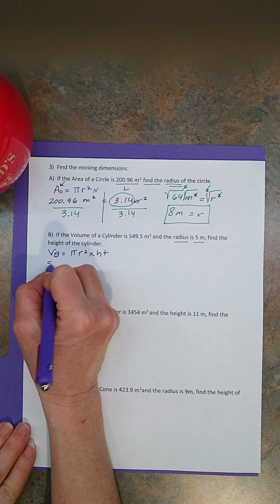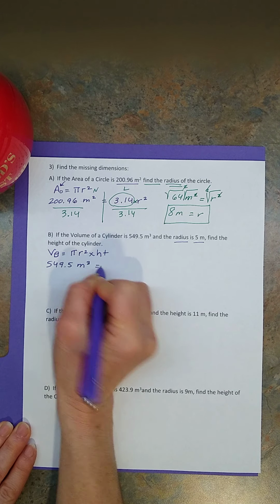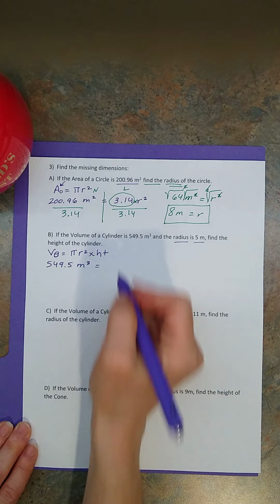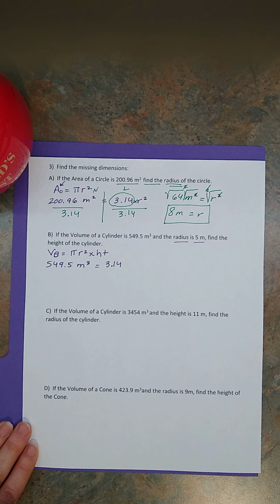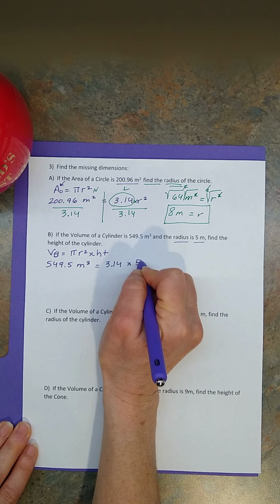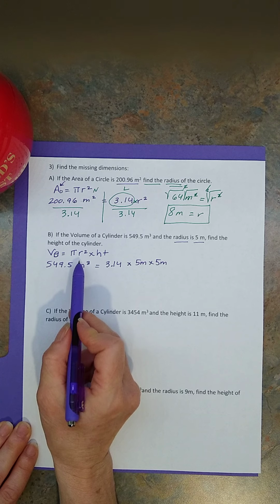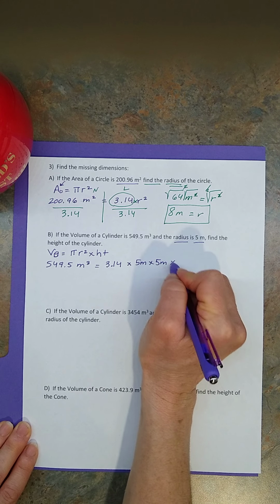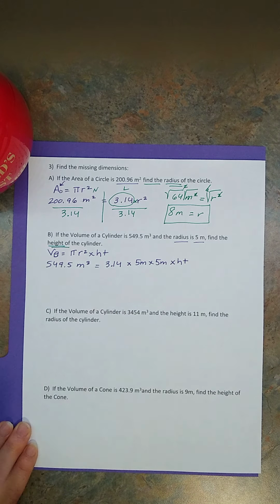So put that 549.5 meters cubed in the spot marked volume of a cylinder. Put pi's value, 3.14, in the spot marked pi. Put r's value in the spot marked r. That's 5 meters times 5 meters. Make sure you multiply it times itself because you're given r squared. Then times that by the height, which is what you don't know because that is what you're looking for. So again, plug in what you know, where it goes, into the equation.